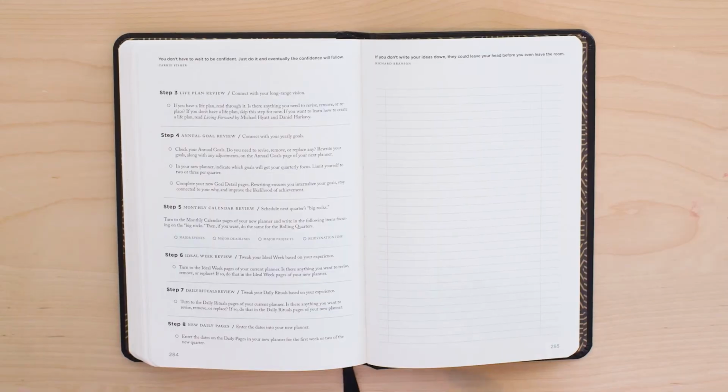Then you want to fill out the goal detail page like you did for the current quarter. Don't be concerned that you have to write these out again. Again, this simply helps imprint them on your memory, and it dramatically increases the likelihood of achieving them.